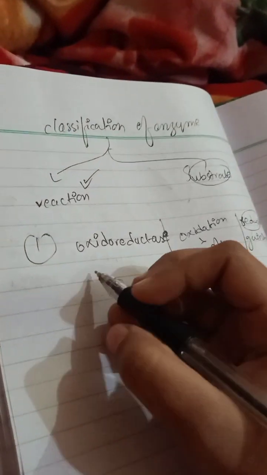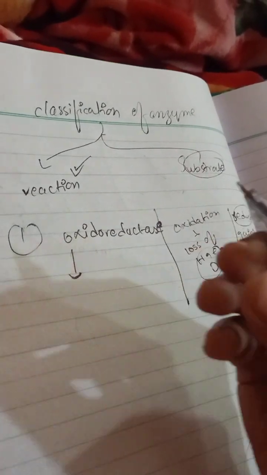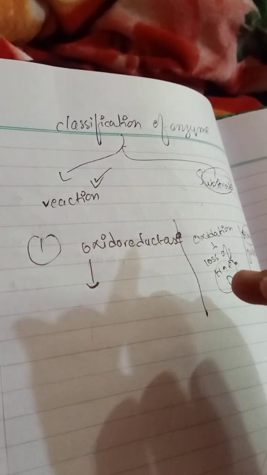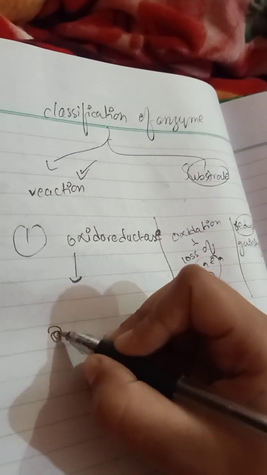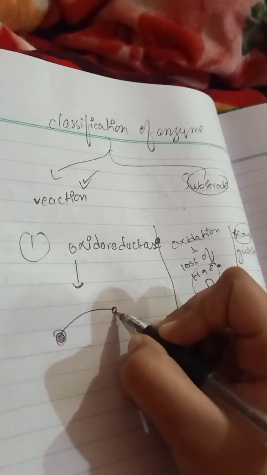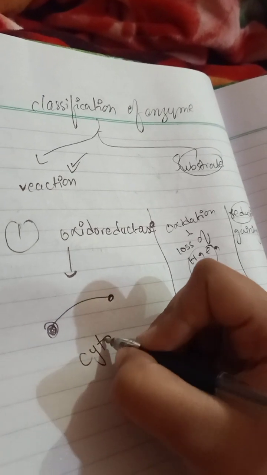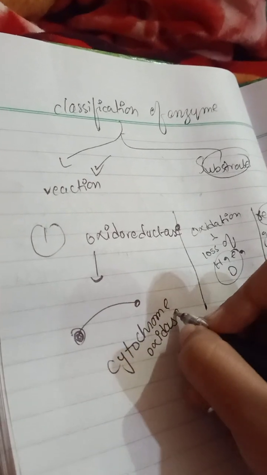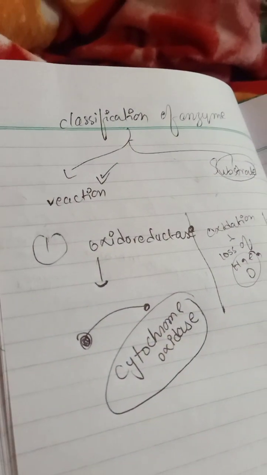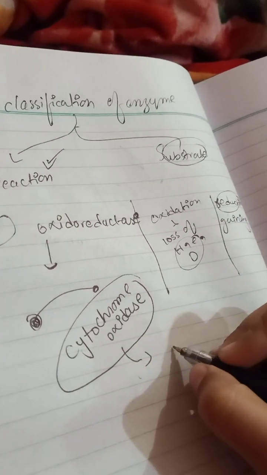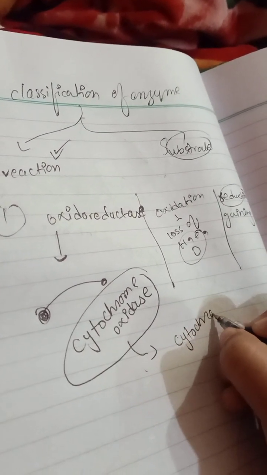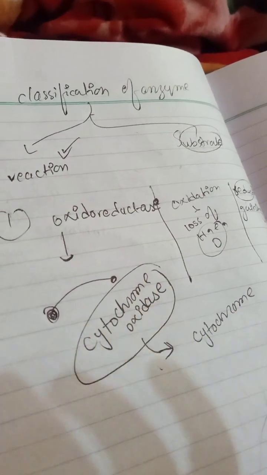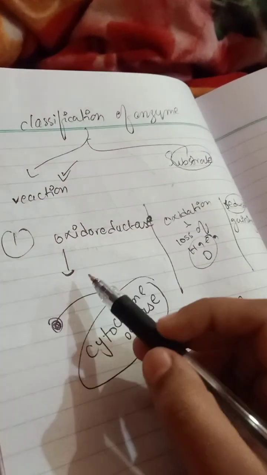So these are the enzymes which transfer electrons or hydrogen ions from the enzyme to the substrate. For example, cytochrome oxidase is an enzyme which oxidizes cytochrome. So this was the oxidoreductase.